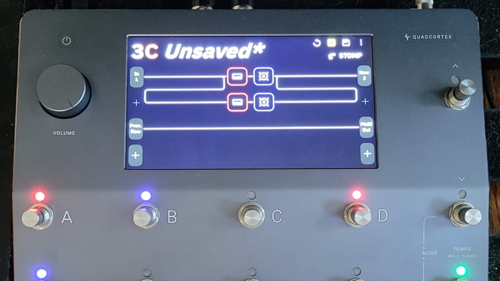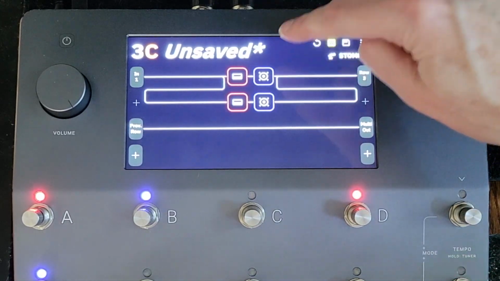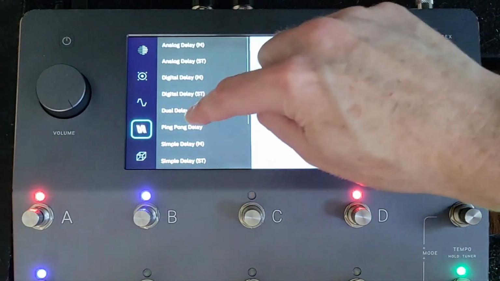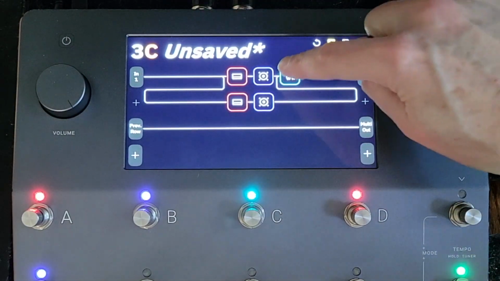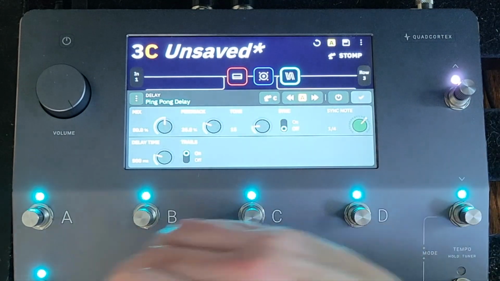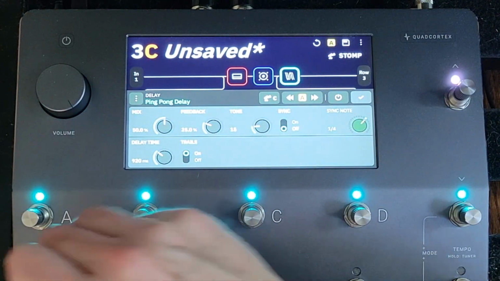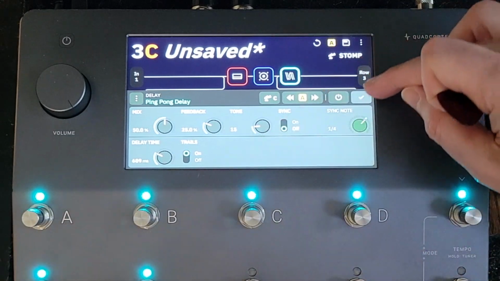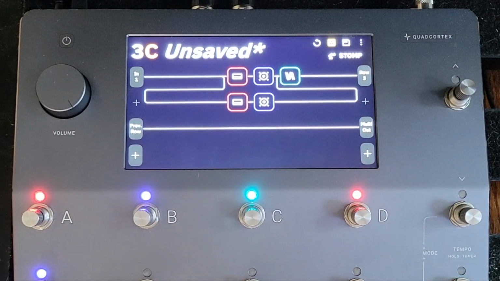So let's go back to our ping pong stereo. I want to show something else. So we'll go to our ping pong delay. We'll turn the sync off. We'll turn the time up here. That's a little too much. And we've got our ping pong delay.